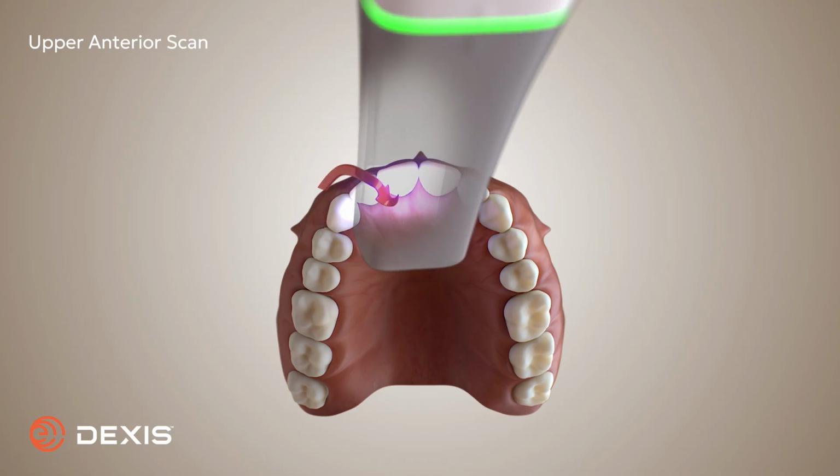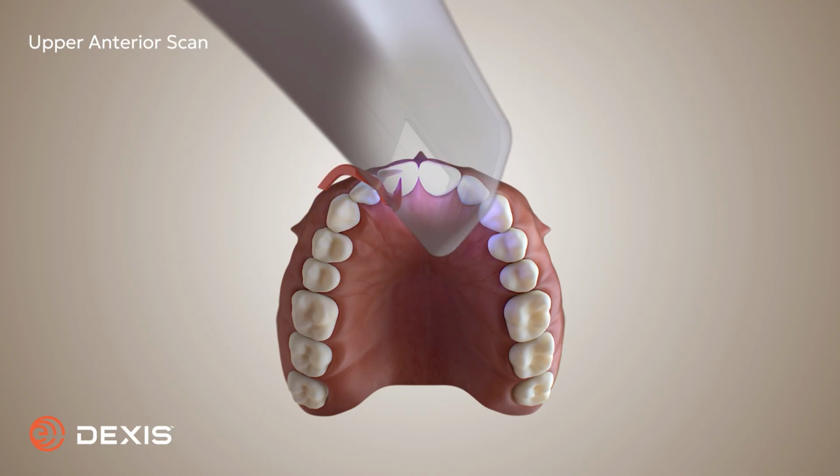Press the mode button to select the opposing arch and follow the same recommended scanning pattern.